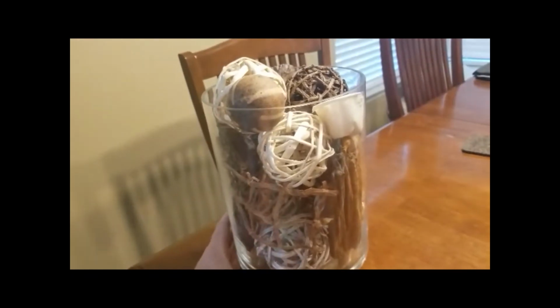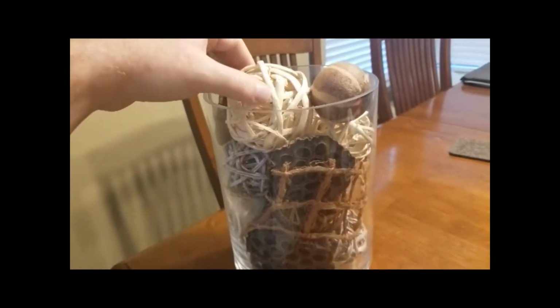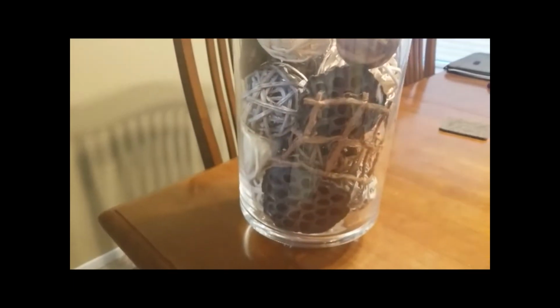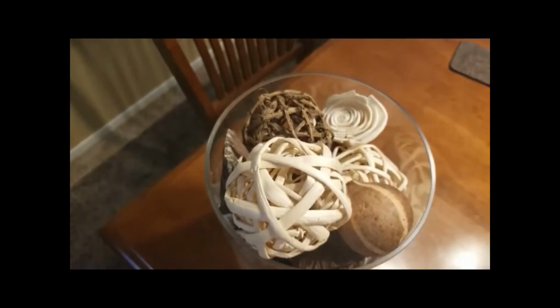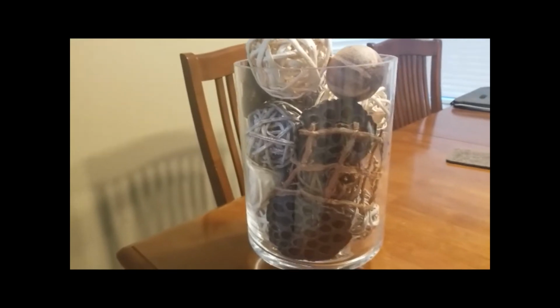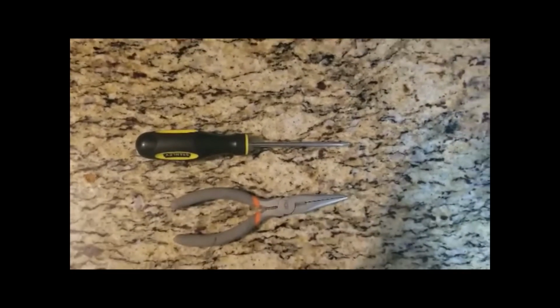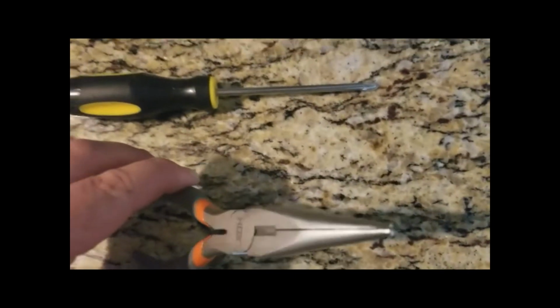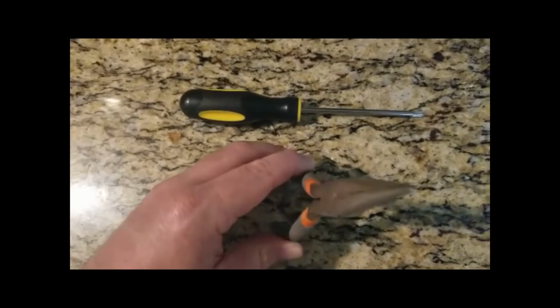There are a lot of spheres in this potpourri decoration. Here's a sphere. And look, the vase is a cylinder. The tips of these tools are cones. The tip of the screwdriver ends in a cone. The tip of the pliers end in a cone. The tips of these pens end in a cone.